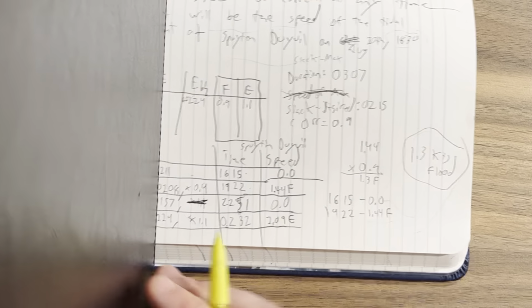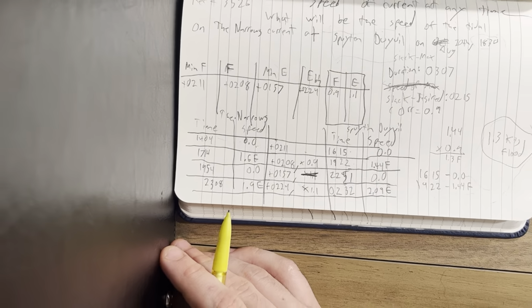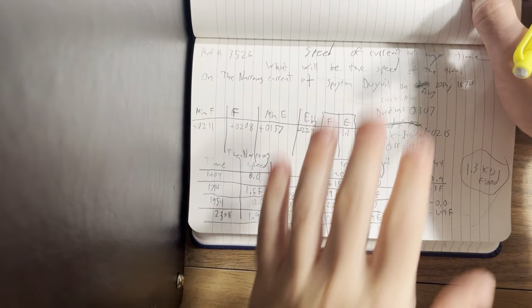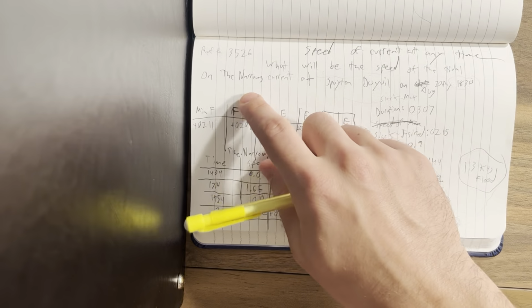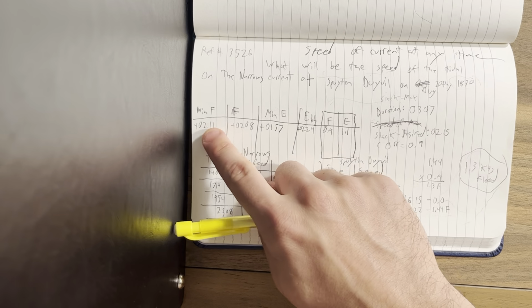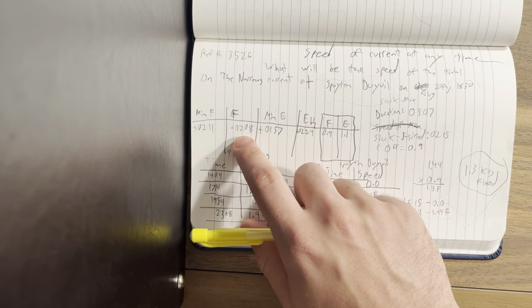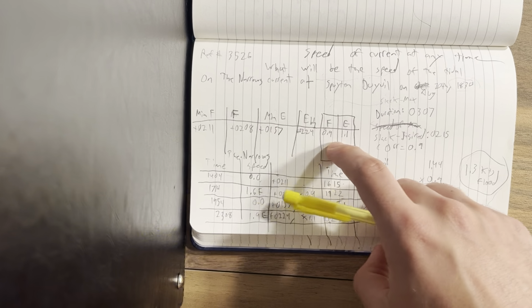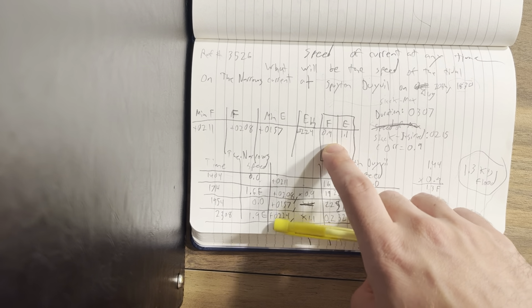And that's how you find the speed of current at any time. You look up the substation on the index, you use it to get to your substation pages, you get all of your corrections, which there are more corrections for currents than there are for tides.